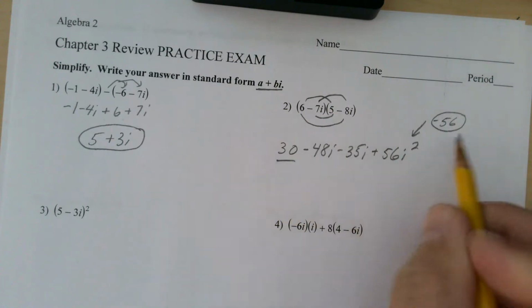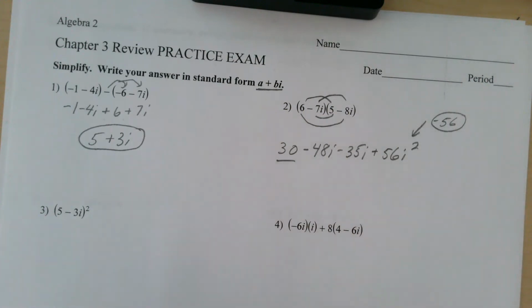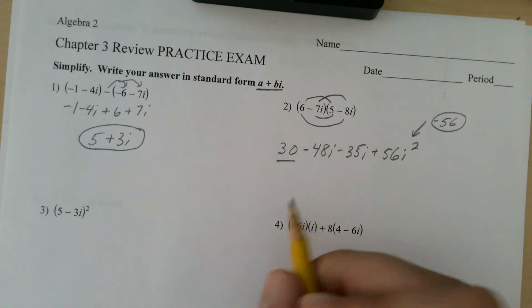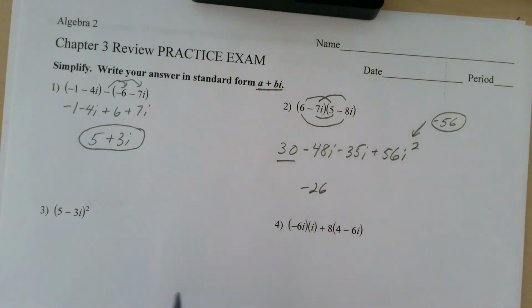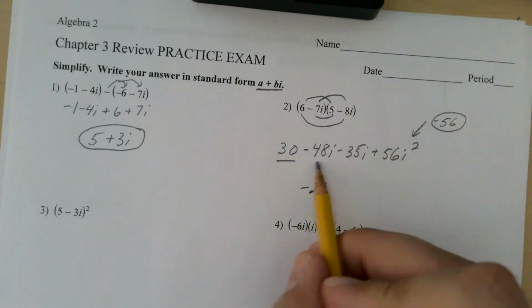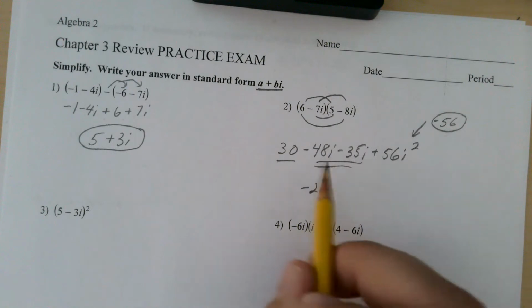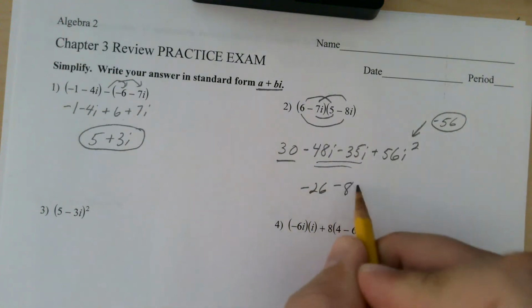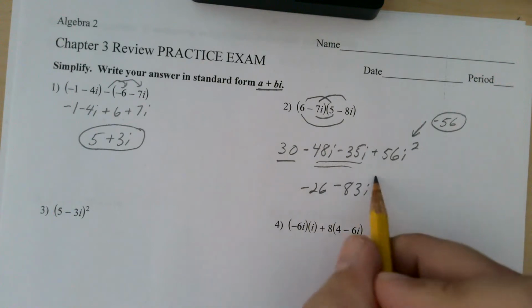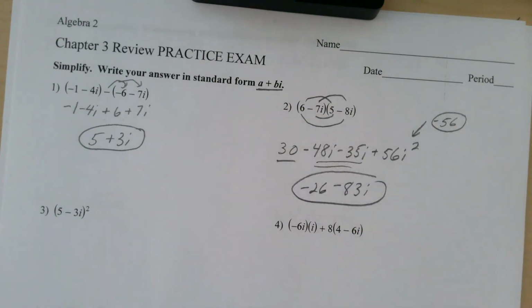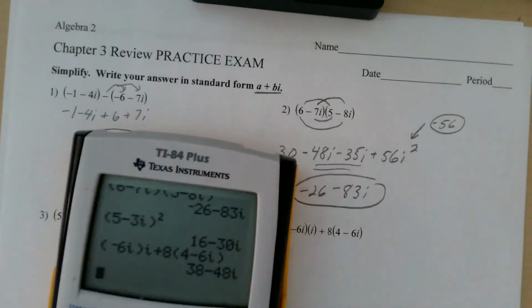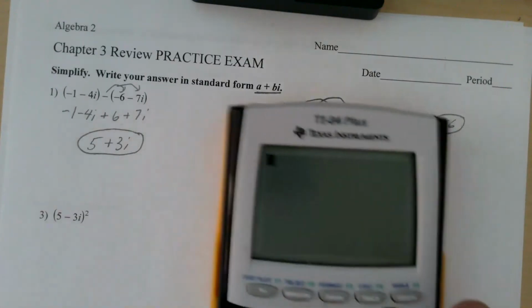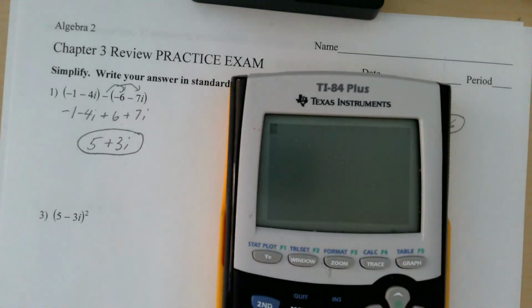So when I combine my numbers, a 30 and a negative 56 together is negative 26. And then we're going to have this. When you add your i's together, they're both negative. It's going to come out to negative 83i. Okay. Again, it's really easy to just type it in the calculator. So for this third one, I'm actually going to just remind you of how to type it in.